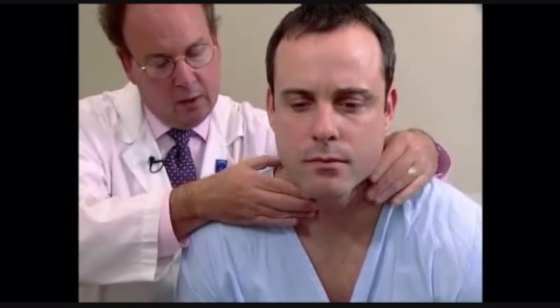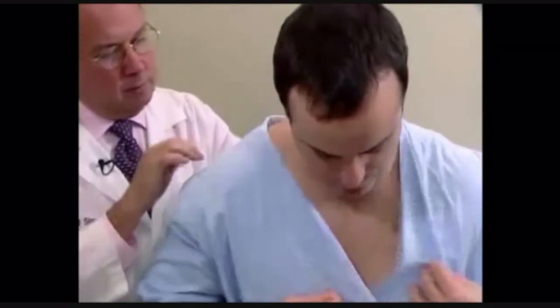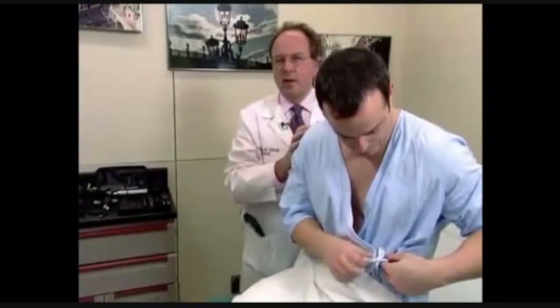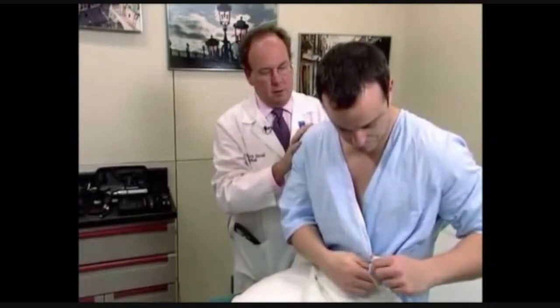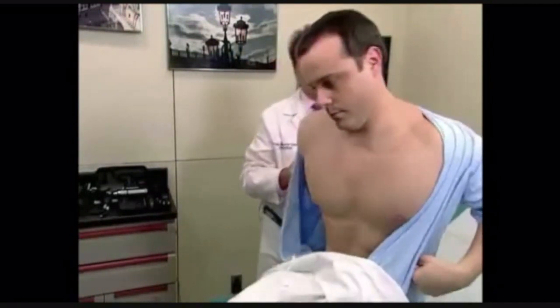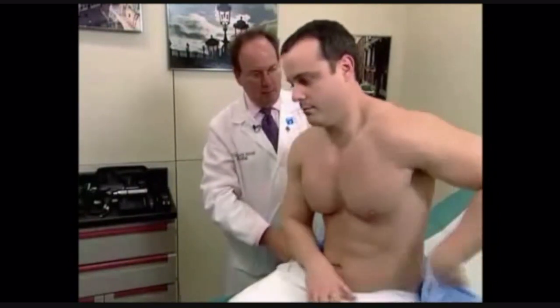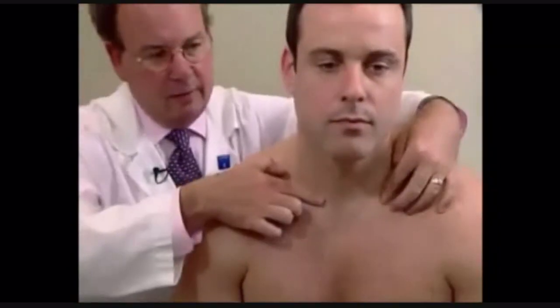Would you mind, Mr. Johnson, just opening your robe a little bit off your shoulders? We're now going to evaluate supraclavicular lymph nodes. From this position, are you comfortable? Good. Here's the clavicles right here.